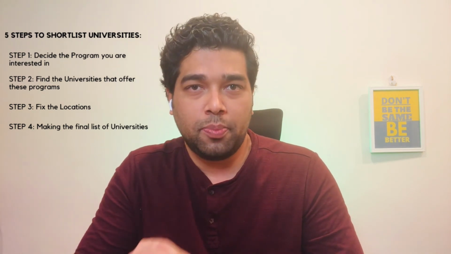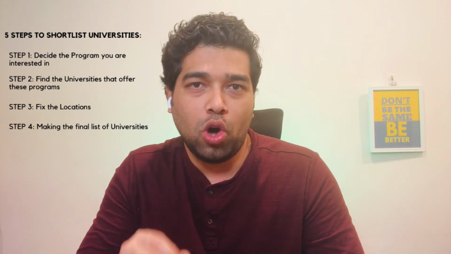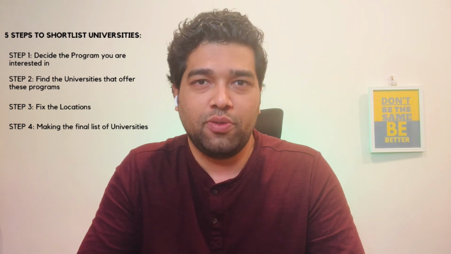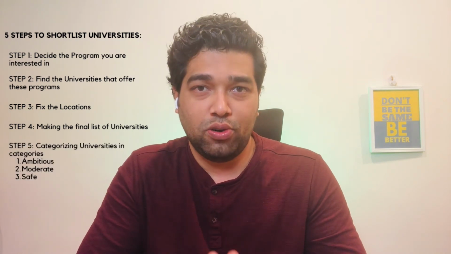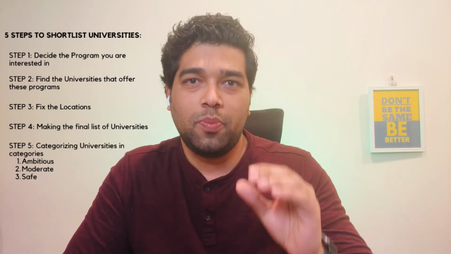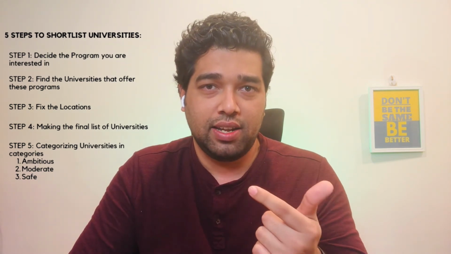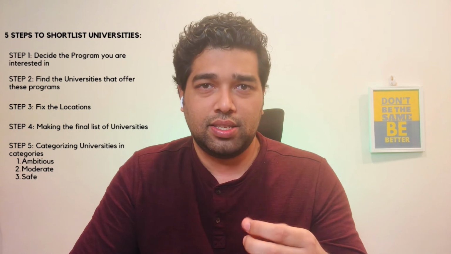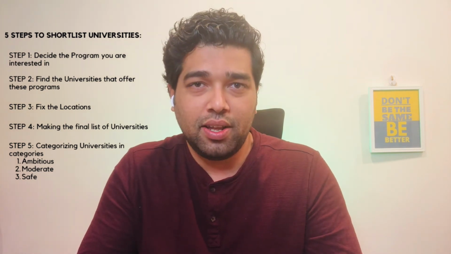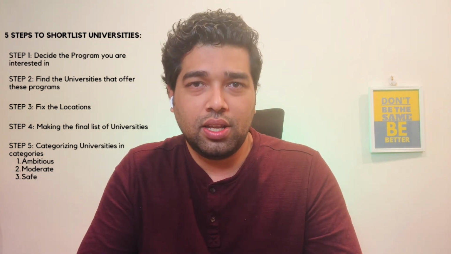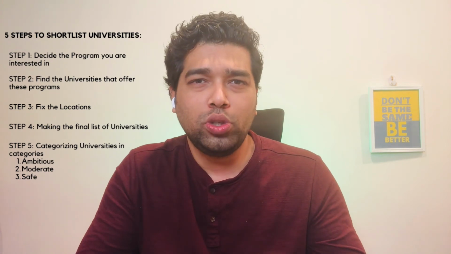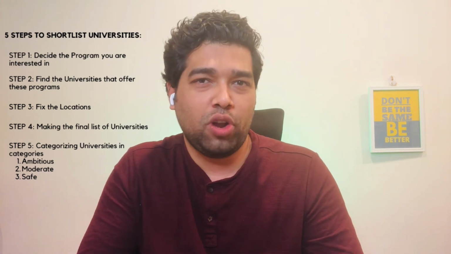Now the 5th step is using the profile that you got from yocket.com or the university website and classifying the universities into 3 buckets. The first is ambitious, the second is moderate, and the third is safe. The ambitious category will have universities where you meet almost the criteria needed for an admit.